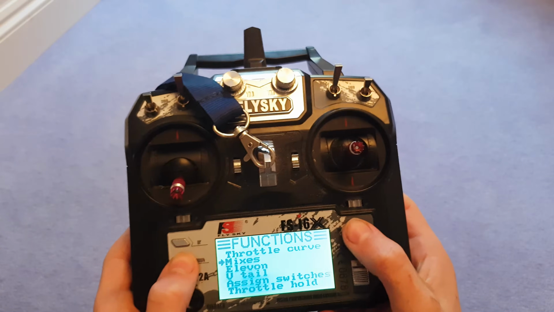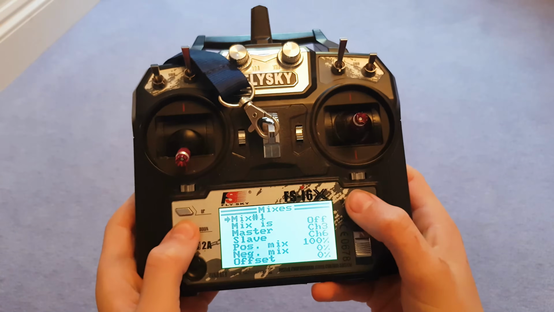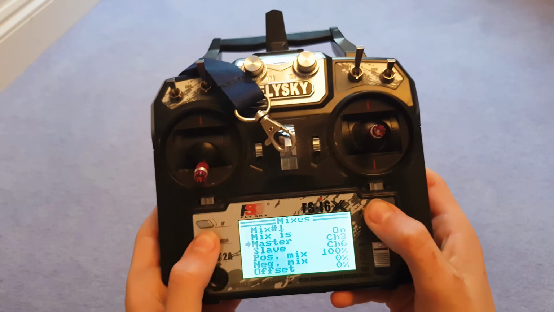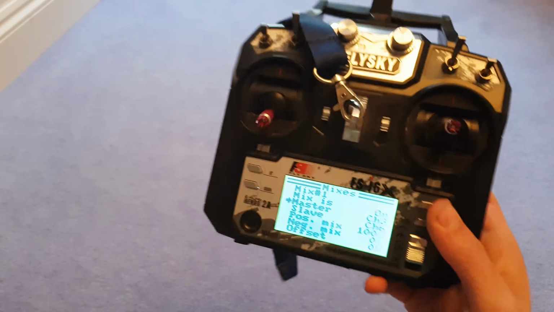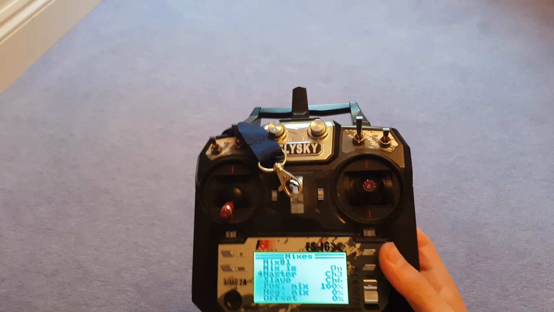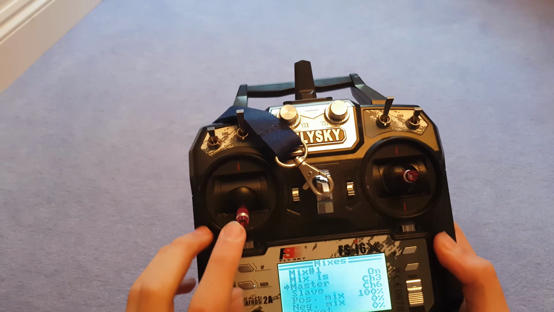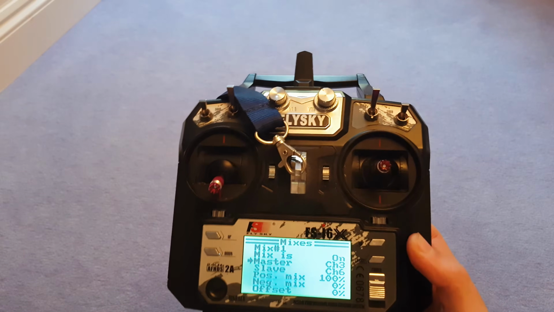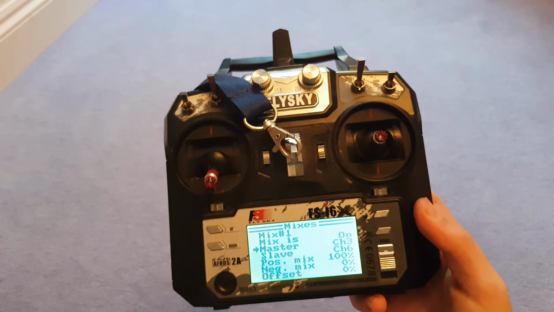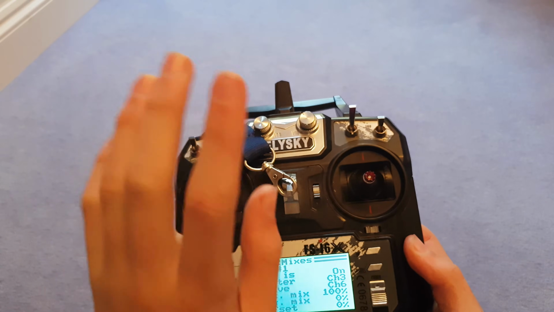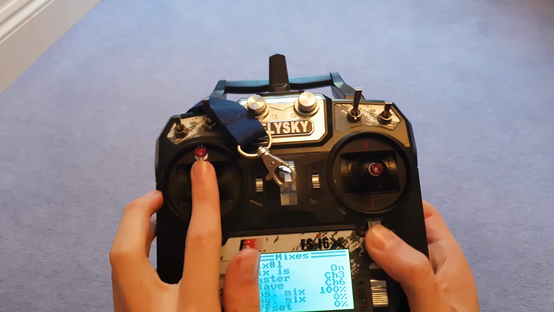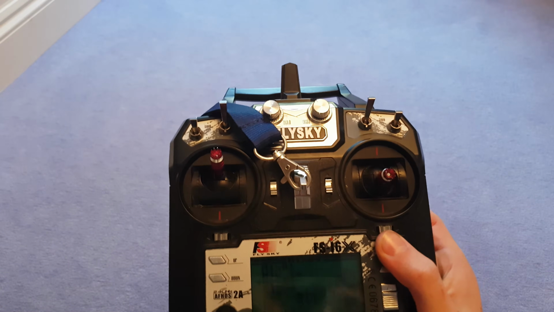So for mixes, this is quite simple. For mix 1, we're going to click OK. We're going to select that to on. The master is which channel you want it to work. So let's say we're setting up a throttle. Let's say we're going to take an RC boat which is going to have 2 outboard motors, like the one in my other video. We're going to want this throttle to work both motors. So what we're going to say is that channel 3, which is this particular one, is going to be your master.